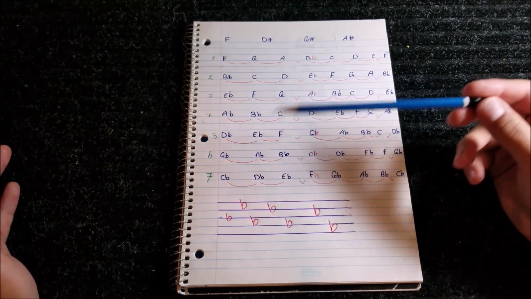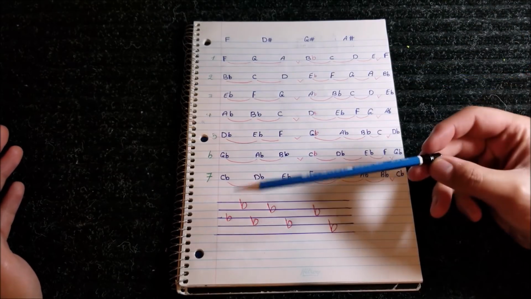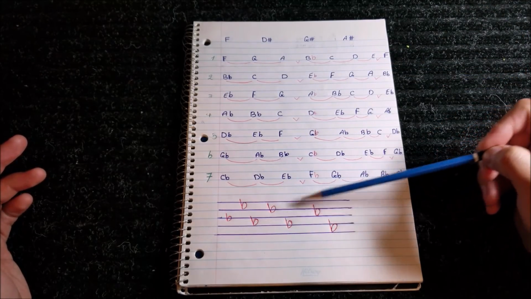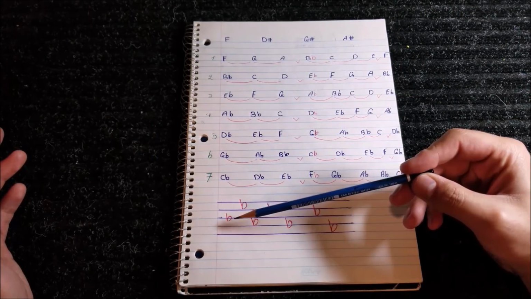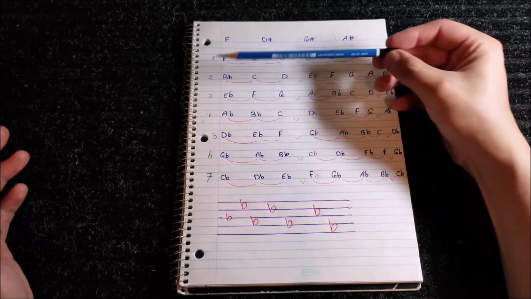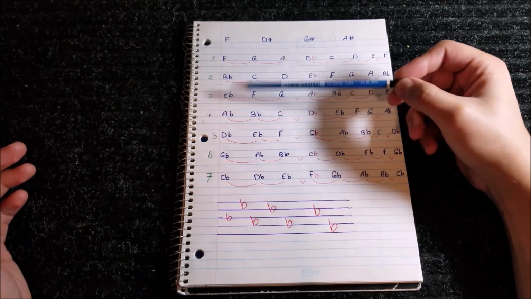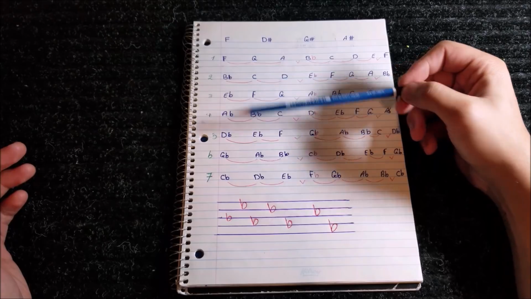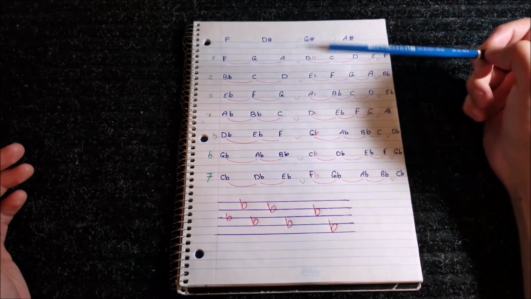Again, the musicians created this shape for the flats. It tells us the key and it tells us the notes with the flats. So here we have the key of F major. Here we have the key of B flat major, E flat major, A flat major, etc.